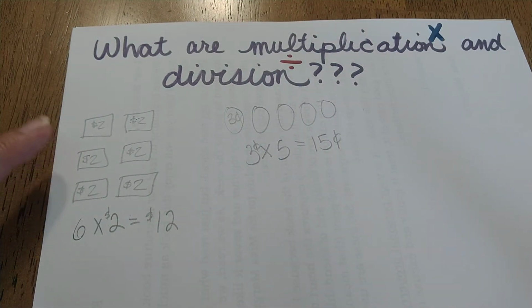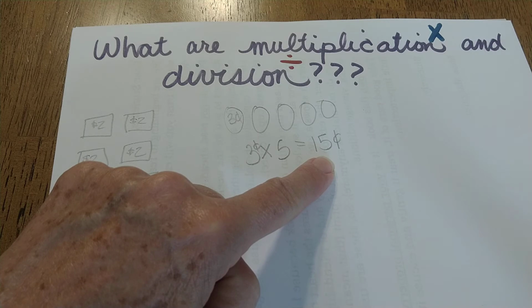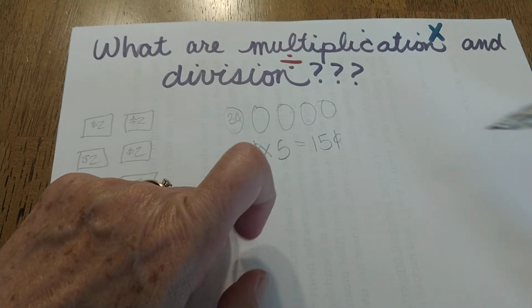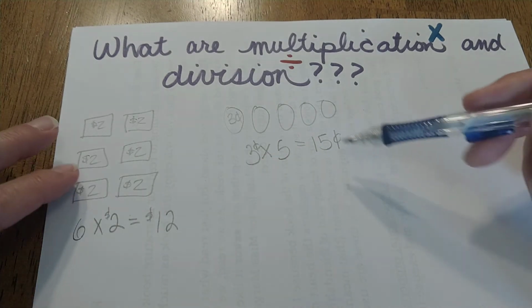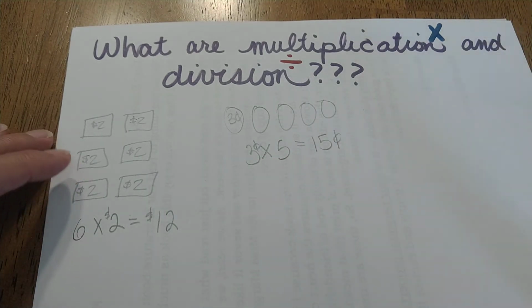Division is the opposite of adding things, the exact same thing over and over. It's taking away the exact same thing over and over and over. So if I have 15 cents and I want to see how many 3 cents groups there are in that, I could take out 3 and then take out 3 more and take out 3 more and take out 3 more until I used it all up.